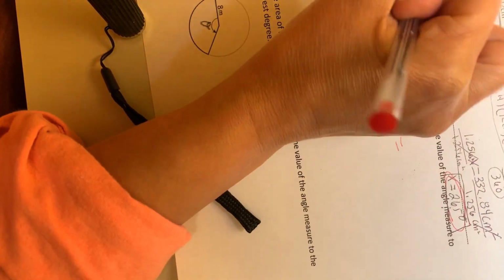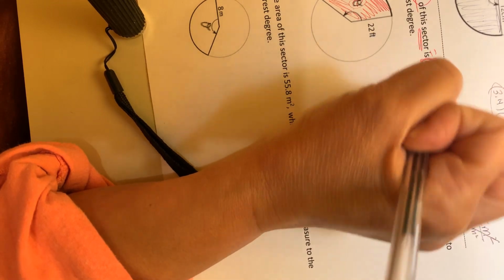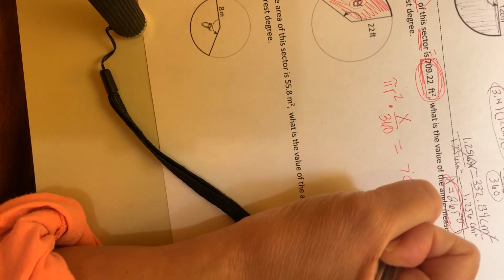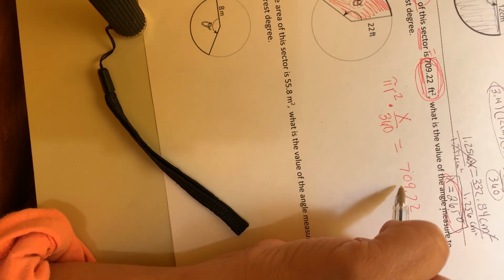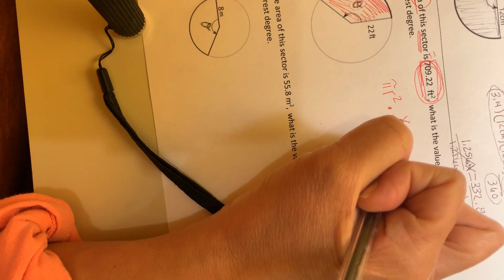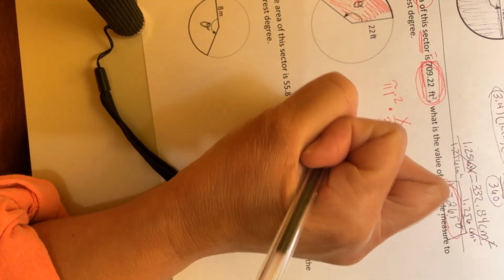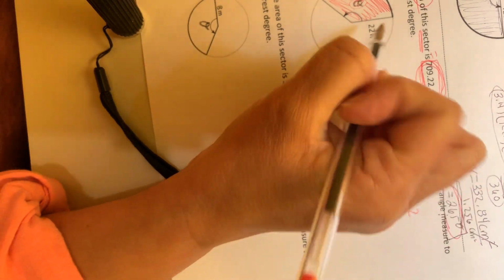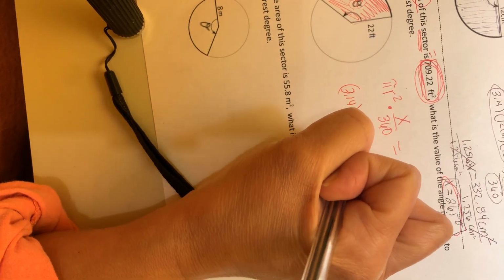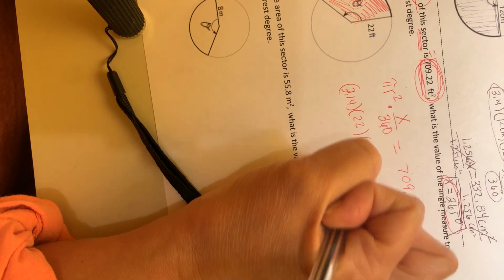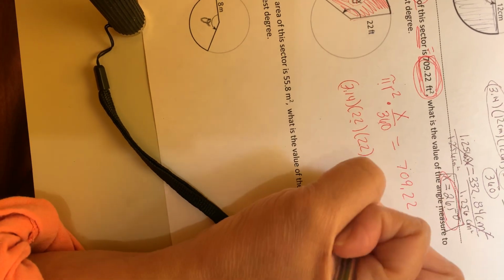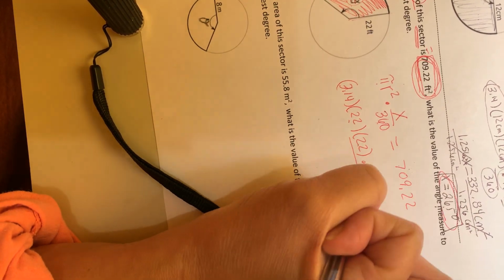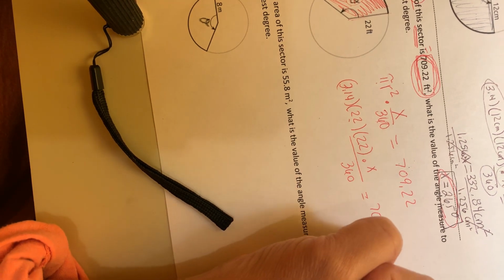Equals, when I do all this, it gives me the area, and it tells me the area is 709.22. So that is my answer. When I multiply my degree times all this divided by 360, I'm going to get 709.22. So I'm solving for x. I'm going to plug in my number. So 3.14 times my radius, which is 22, times 22. I'm going to leave the units off just so it doesn't confuse you. So 3.14 times 22 times 22 times x over 360 equals 709.22.